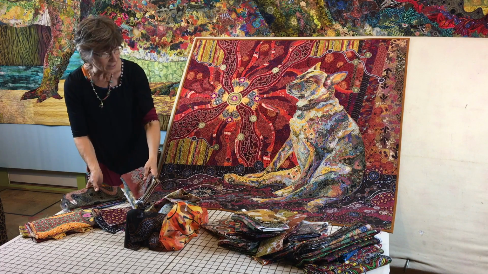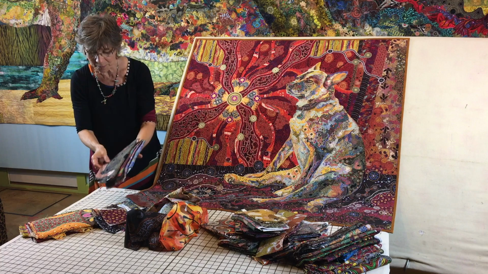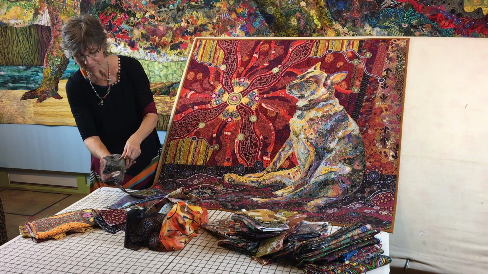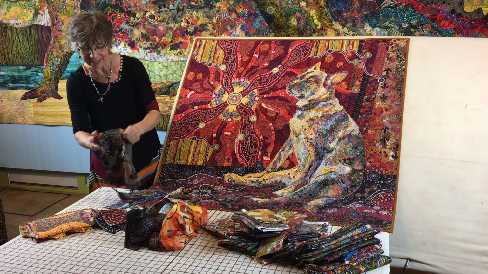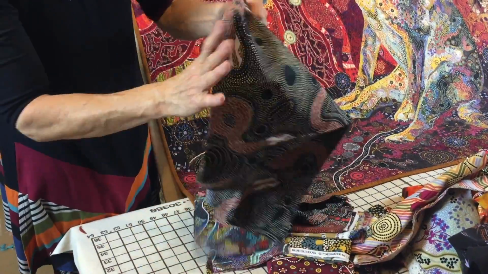And then of course she had the darker parts of her, and some of these fabrics worked for that. This one especially worked well. If you look at it, what you see are the snakes in it. Those wonderful Australian snakes.